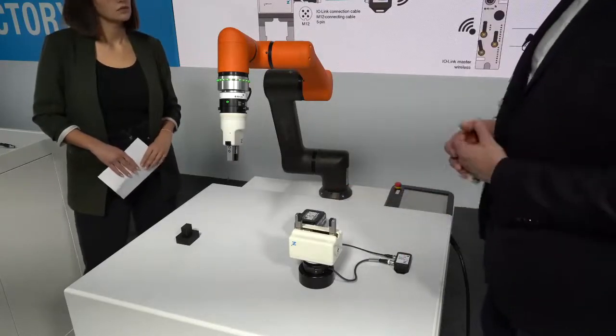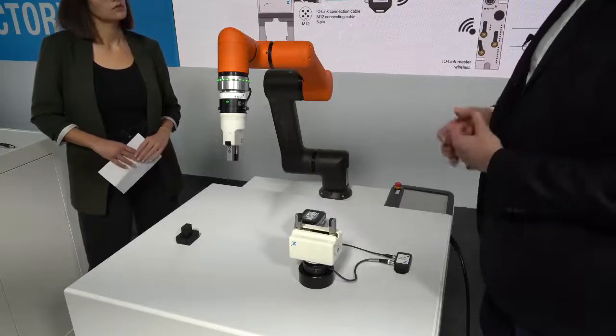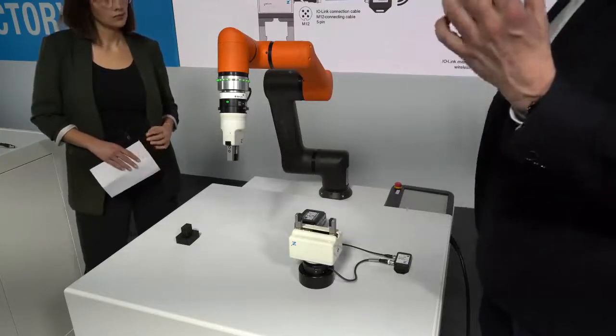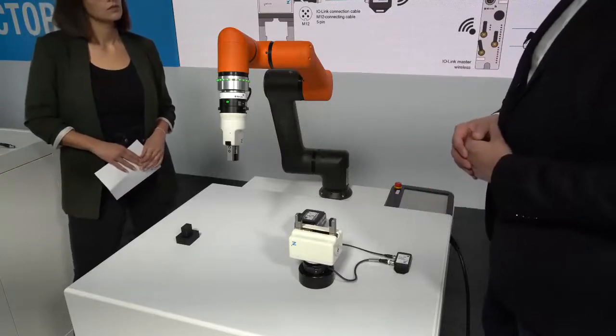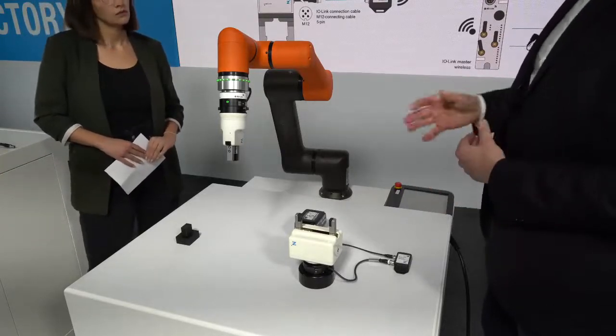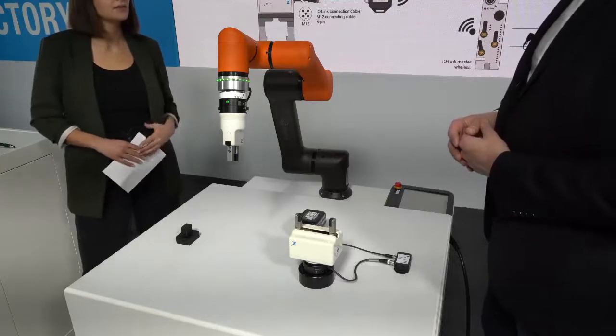So this is really interesting if you want mobile applications in your industrial sector. You have all the benefits on your side. You don't have to think about how to get the information from one point to the other. Very flexible. Yes, really flexible.